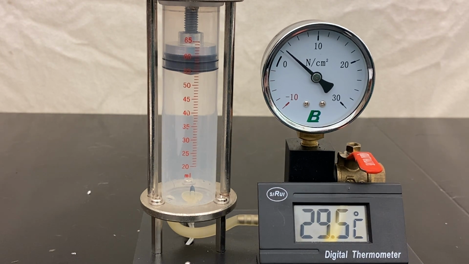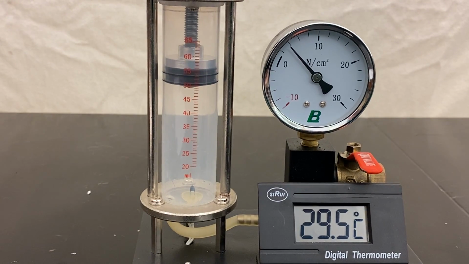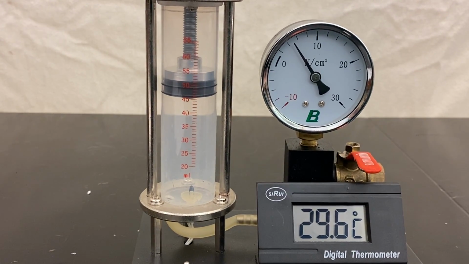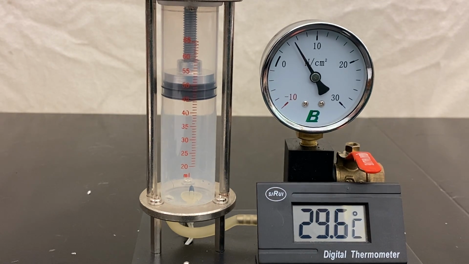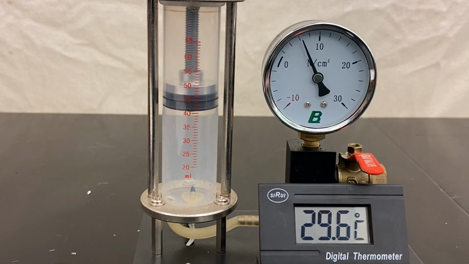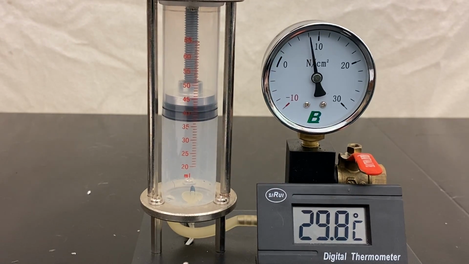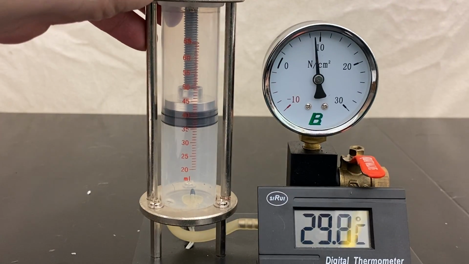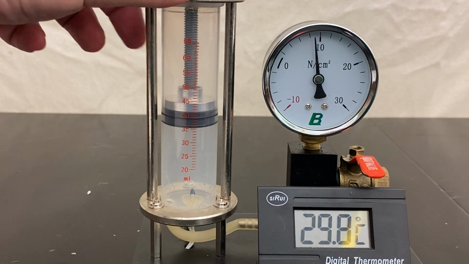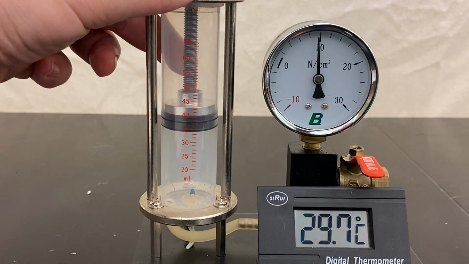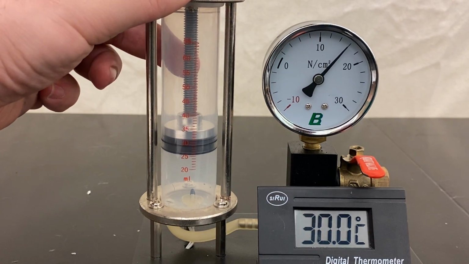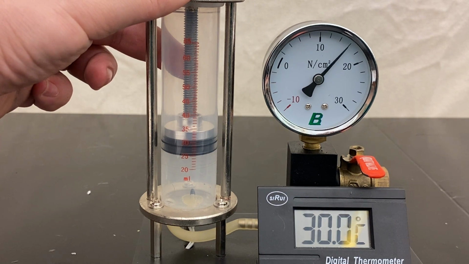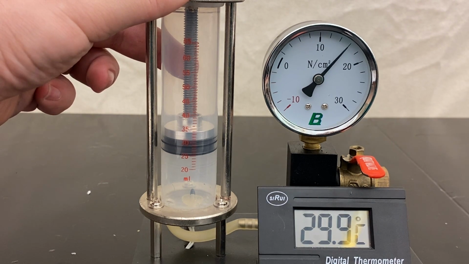We'll now go to 45 centimeters cubed. Record the pressure and the temperature. Feel free to pause, obviously. Record the pressure and temperature. And we'll do 25 as our last one. Record the temperature and pressure.